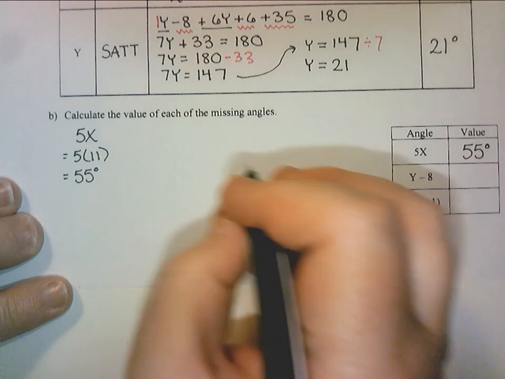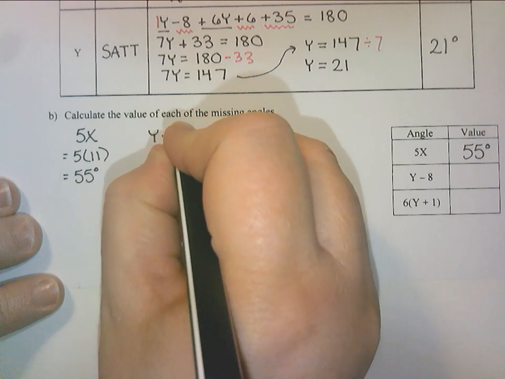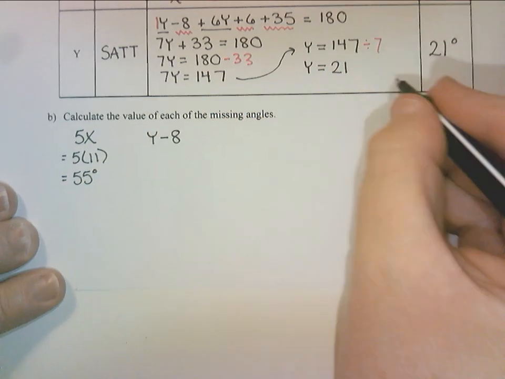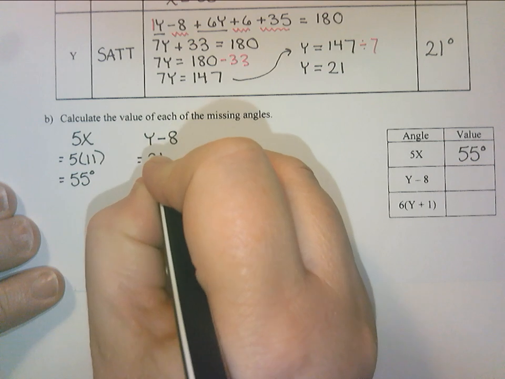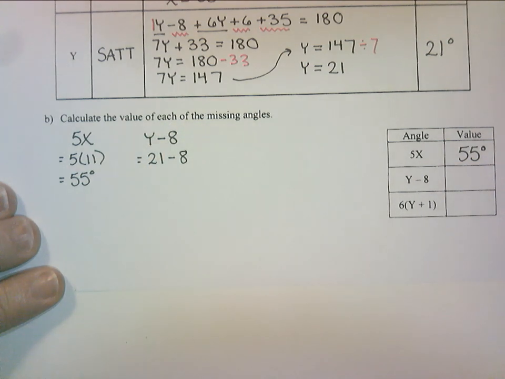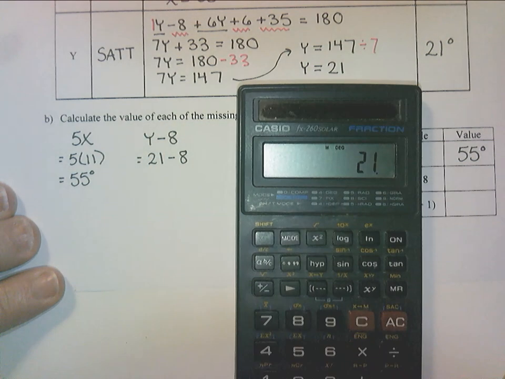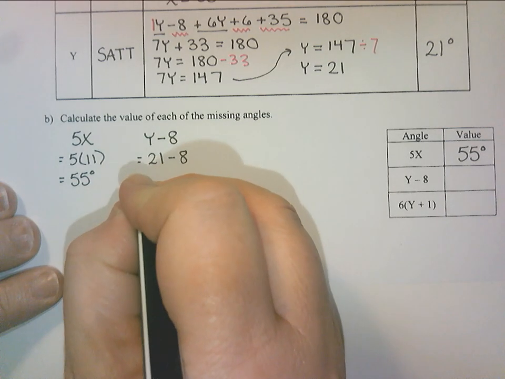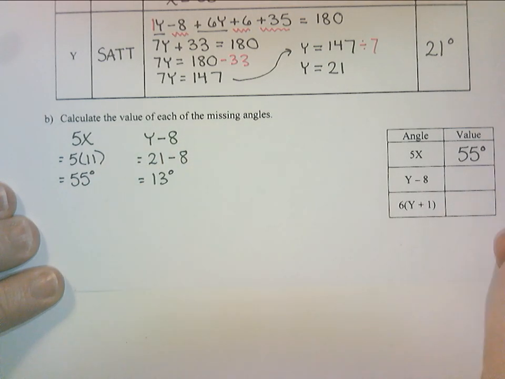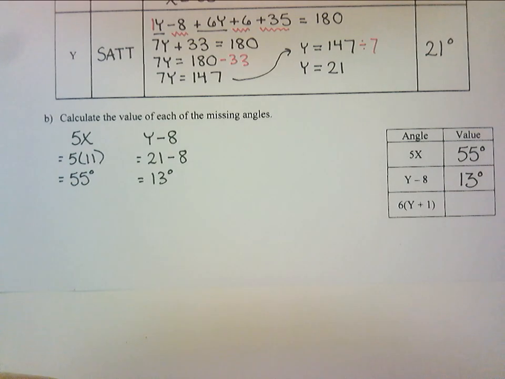All right, y take away 8. Y worked out to be 21 degrees. 21 take away 8 is 13 degrees. So y take away 8 is 13 degrees.